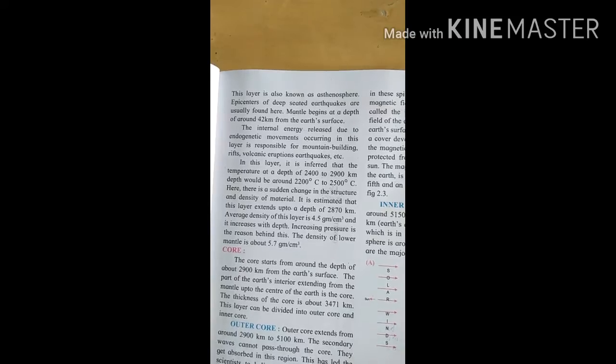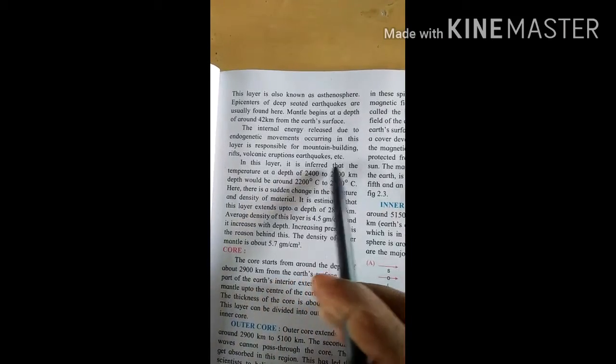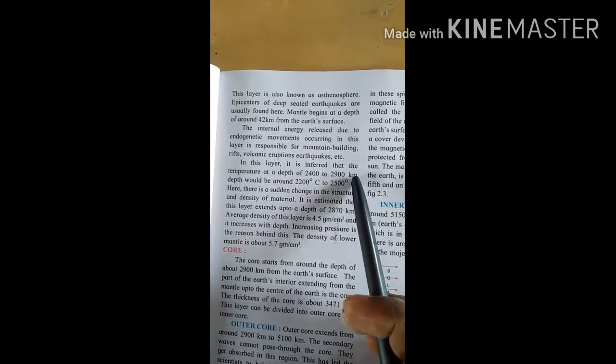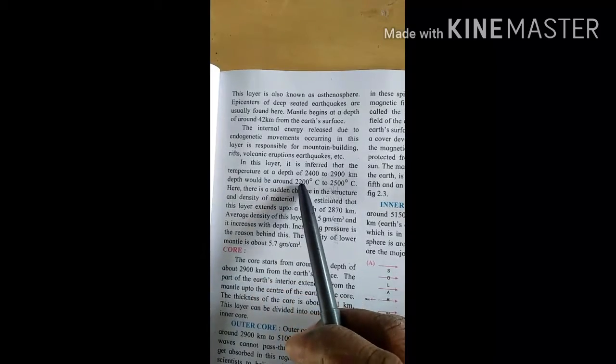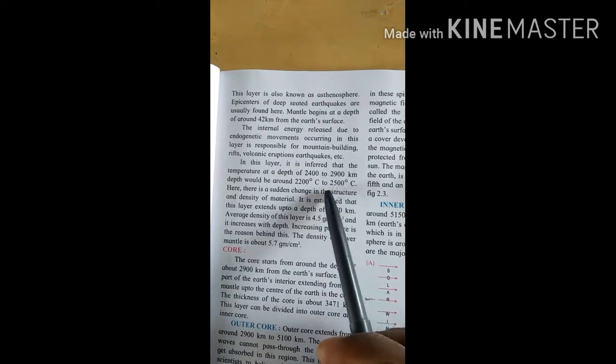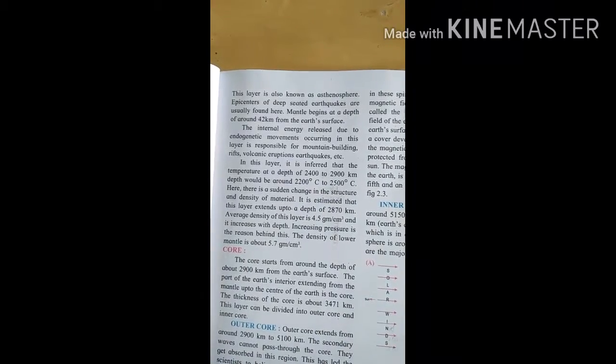it can form rifts, volcanic eruptions, earthquakes, many things. In this layer, it is reported that the temperature at a depth of 2400 to 2900 kilometer could be around 2200 degrees Celsius to 2500 degrees Celsius. That means you can imagine the temperature in the mantle state. Usually in the summer season, whenever it is 40 degrees or above, we feel so hot. Now imagine 2200 to 2500 degrees Celsius. You can imagine what will happen if you go near that.